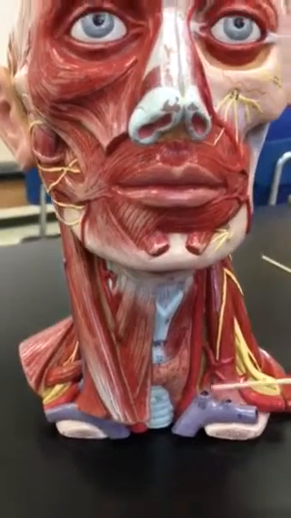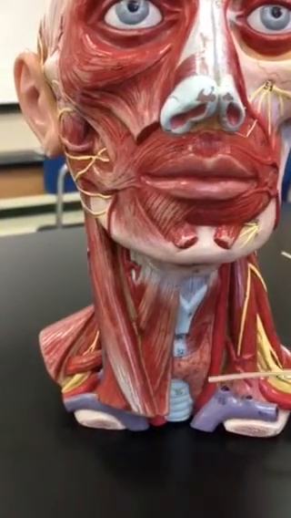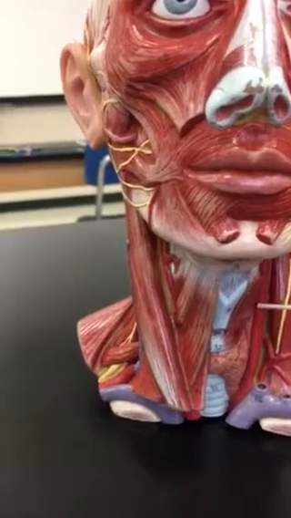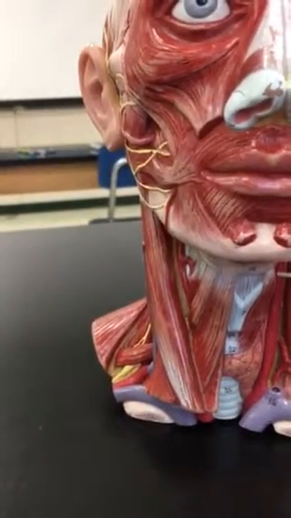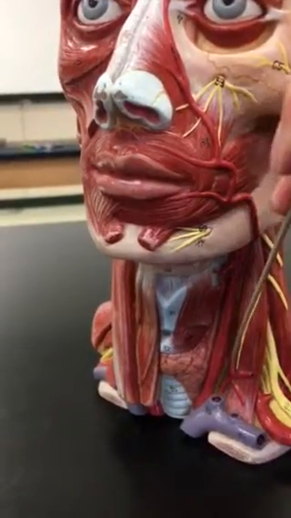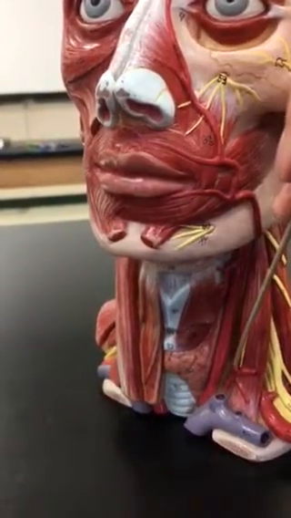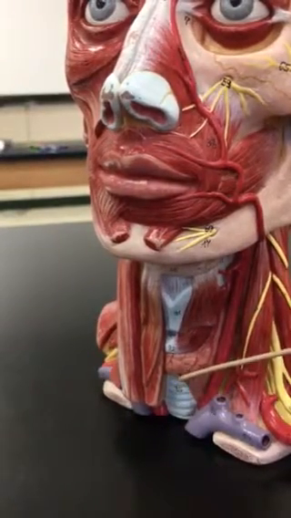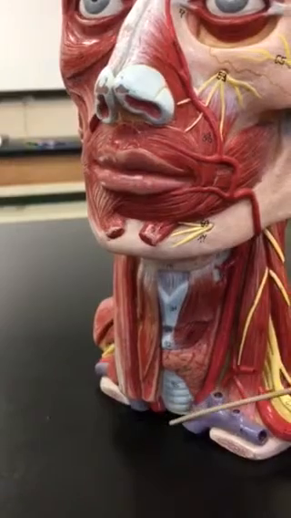Thyroid gland, superior thyroid arteries, inferior thyroid artery, thyroid ima artery, which would be right here. It's variable.